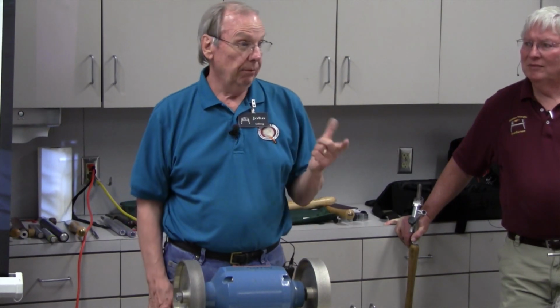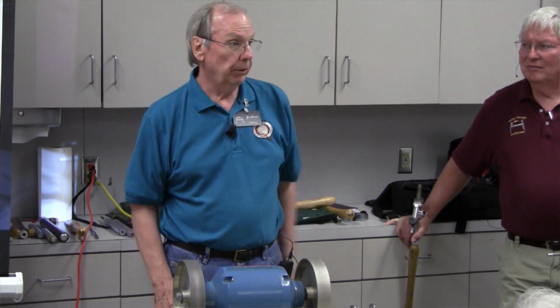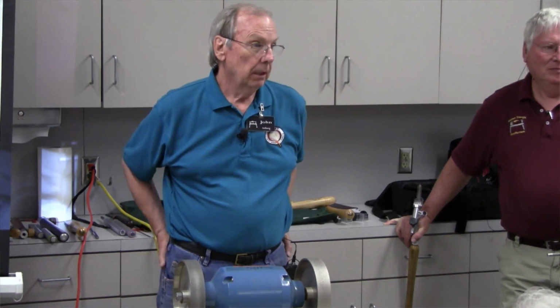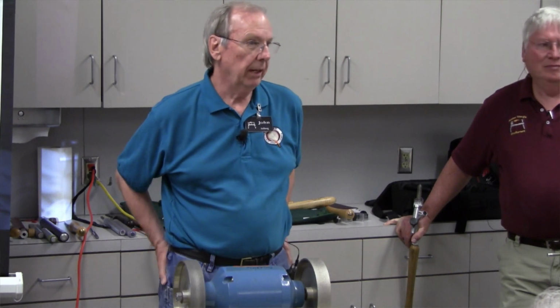The tool itself, that one tool that I'm passing around, is a 3/8 inch high-speed steel rod. You can get it from Enco. That's where I buy it from.